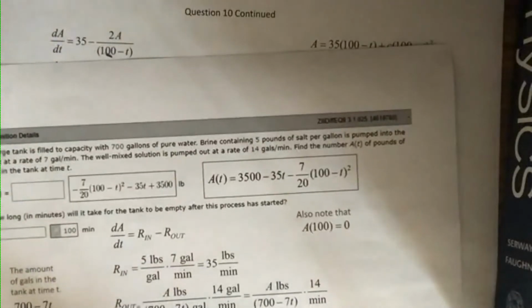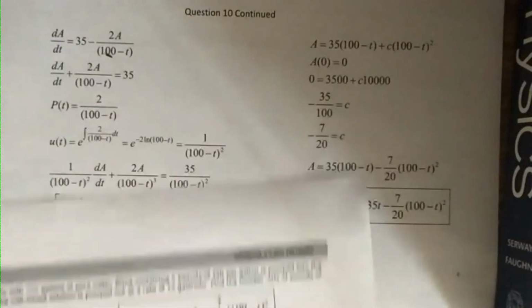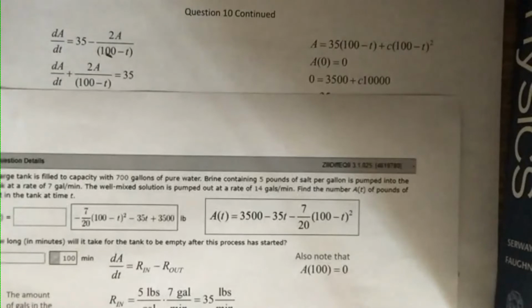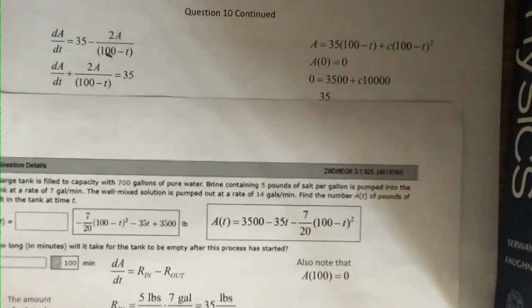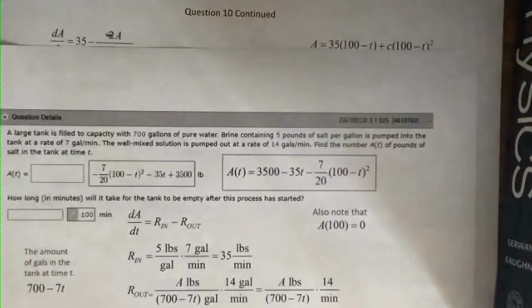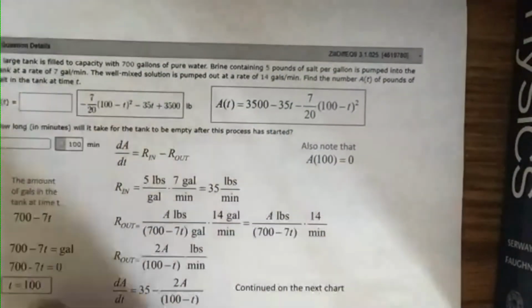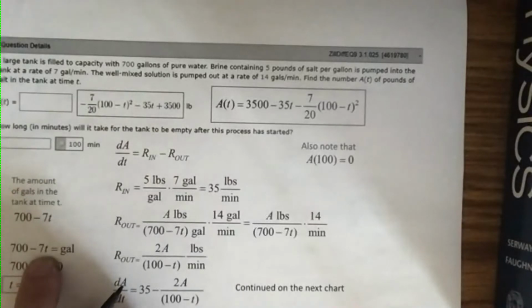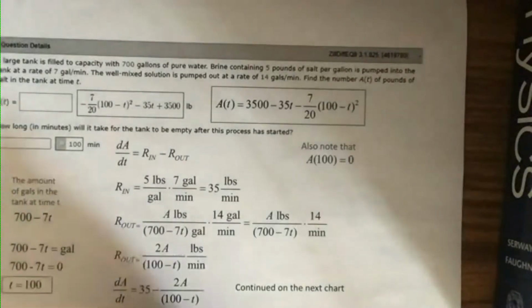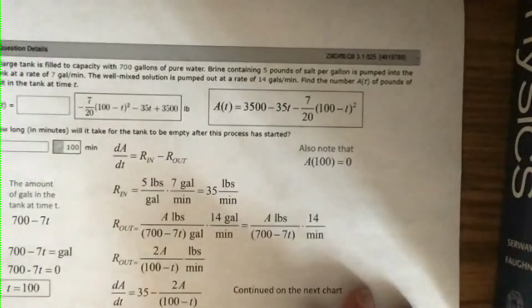I have a question. Sure. Could you explain how you got 700 minus 7t in the beginning? You mean with the differential equation? Yeah. Okay. I'll do the neat part, where I have it nice and neat. You mean where it's the 700 minus 7t? Yeah. Okay. Well, what's going on here?